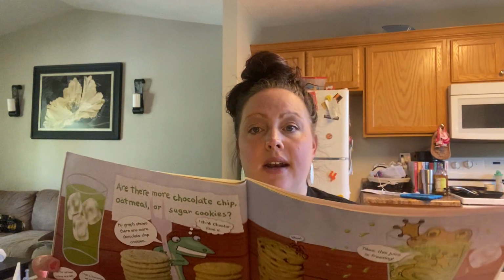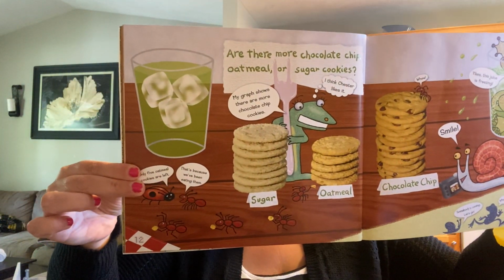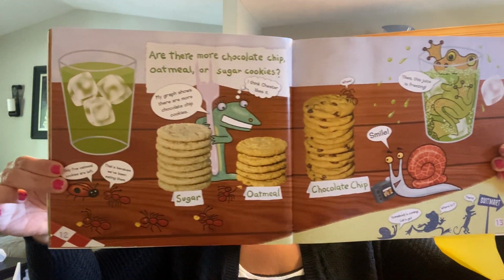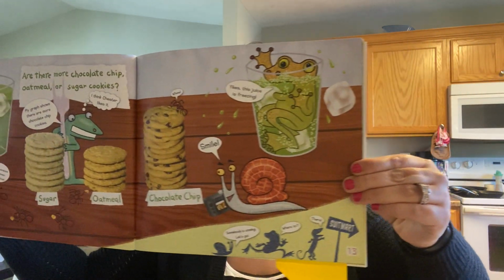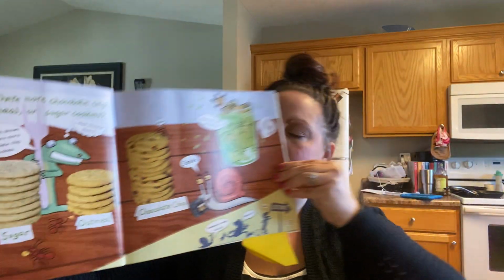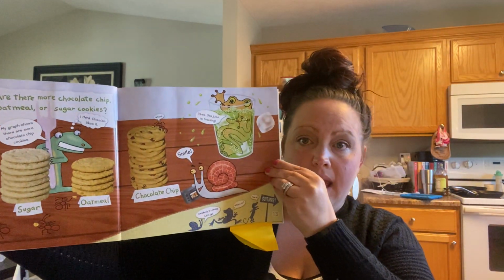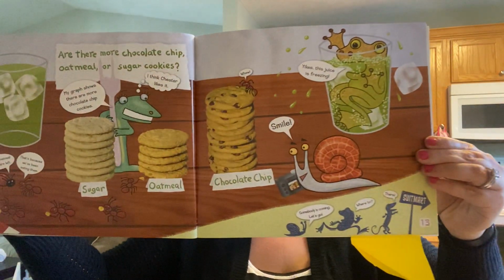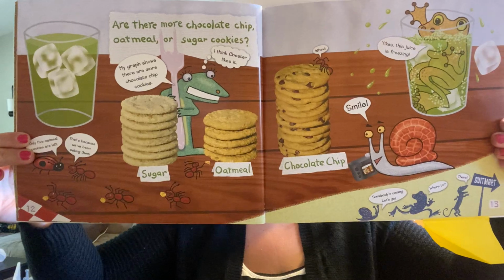So kind of like a bar graph to collect data, he stacked the actual cookies on top of each other. And you can see that the most would be chocolate chip because they have the highest amount, or the largest stacked graph for that category.